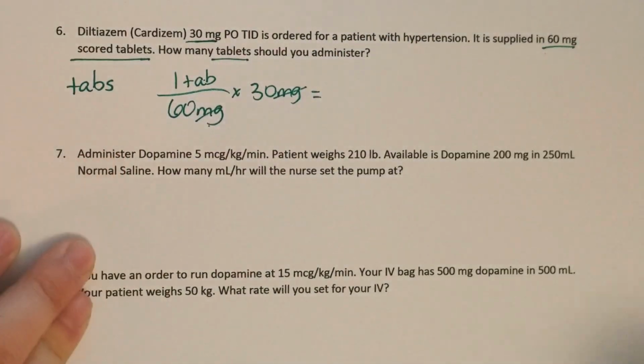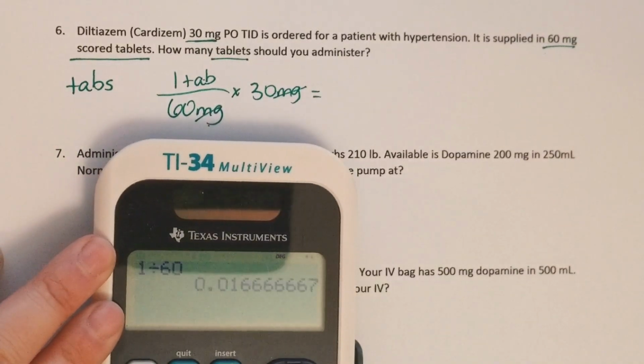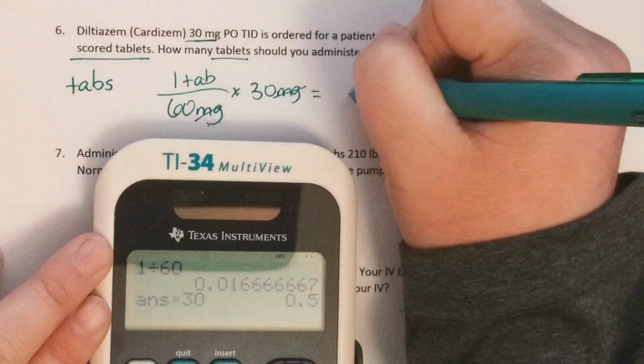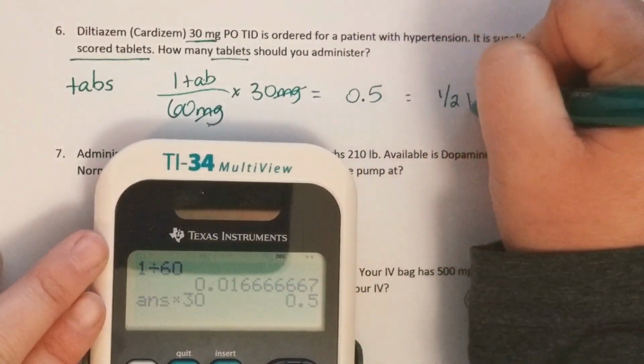So to do the math, we do 1 divided by 60 times 30. And that leaves you a 0.5, which equals half a tab.